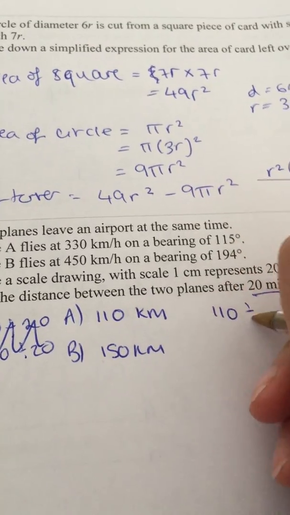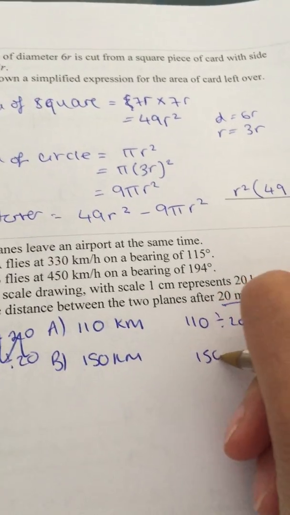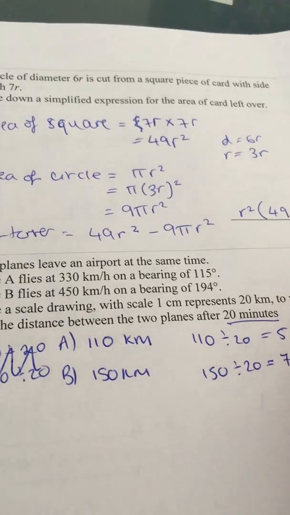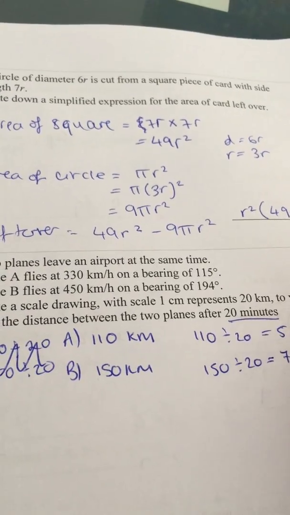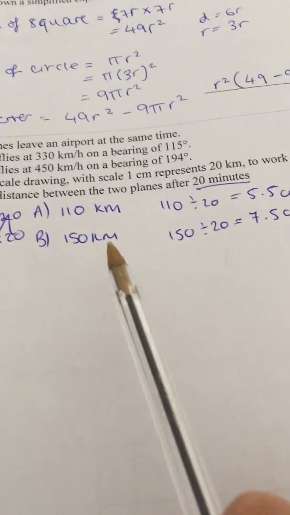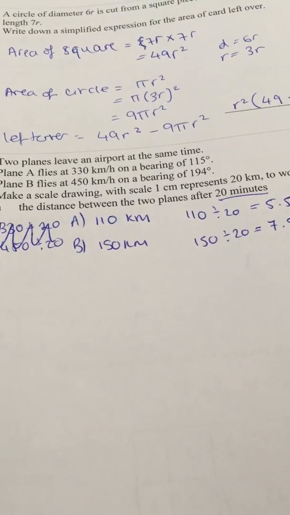We need to do 110 divided by 20, which is 5.5. And we need to do 150 divided by 20, which will be 7.5 centimetres. So we've worked that out. You're also going to need a protractor, which I don't have with me, so I'm going to estimate it, but you would do this with a protractor.